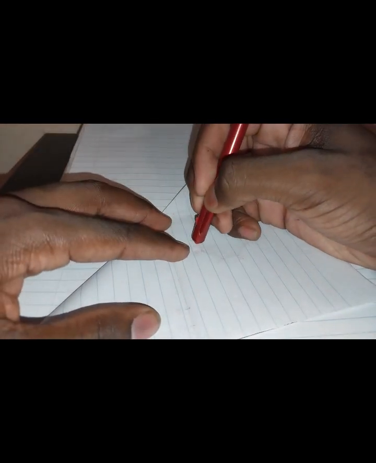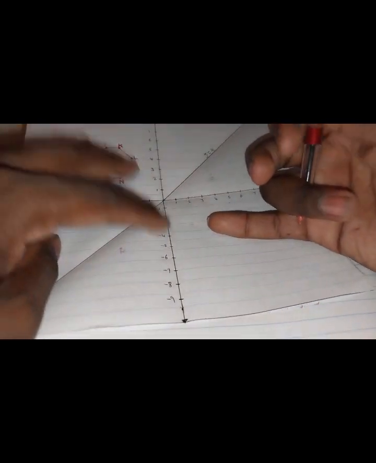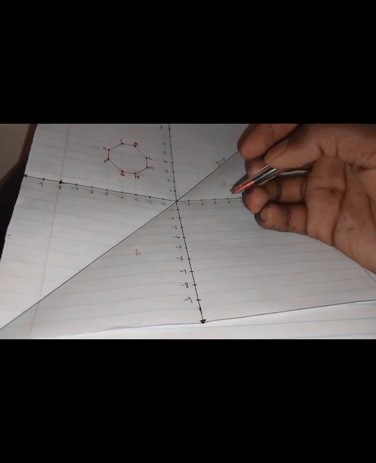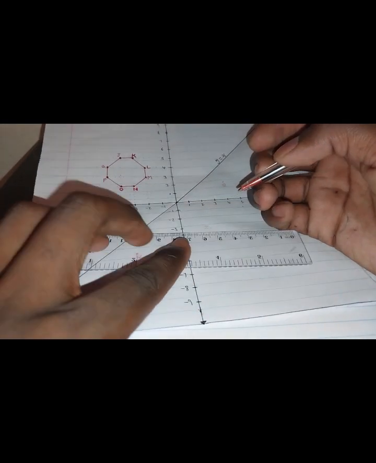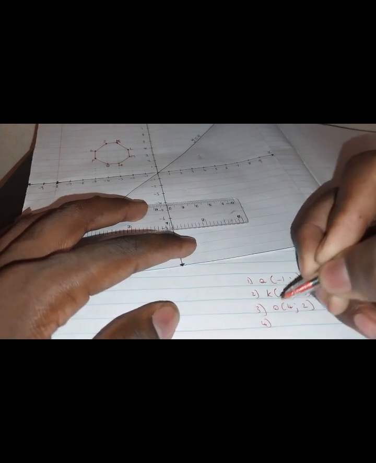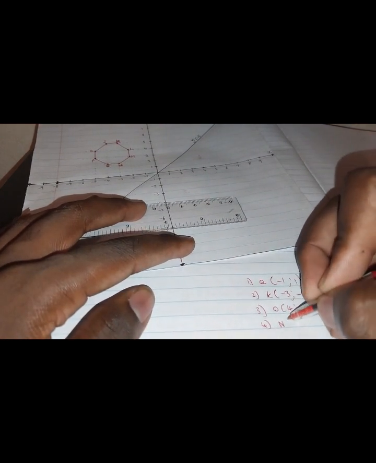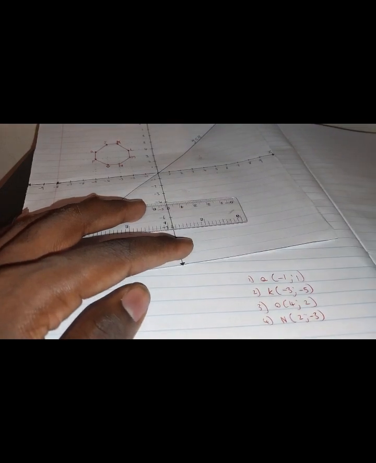Here's our N. There it lies. So the coordinates reads 2 and negative 3. That's number 4. The coordinates of N are 2 and negative 3.